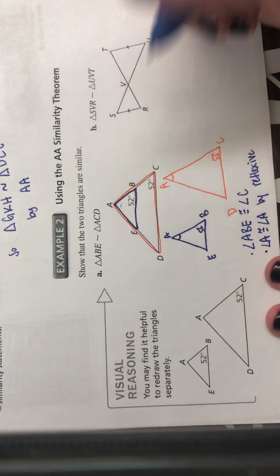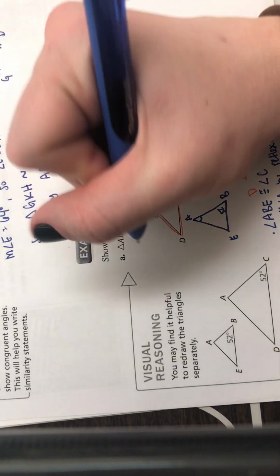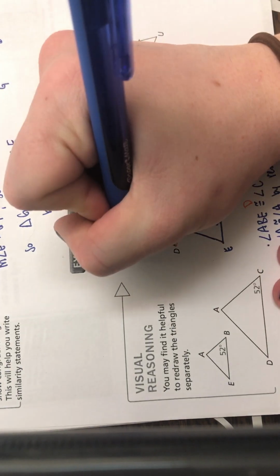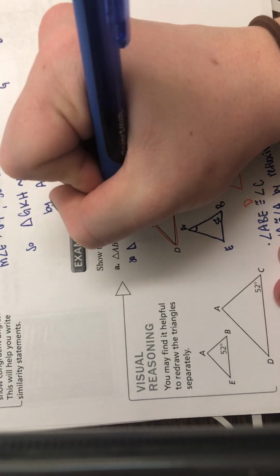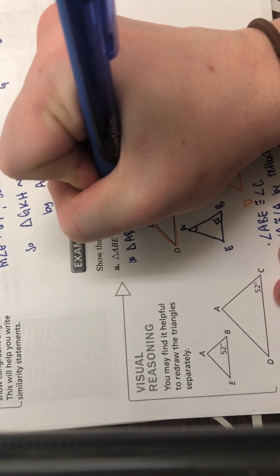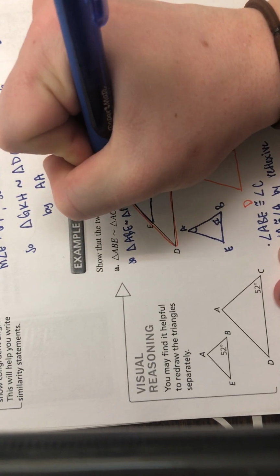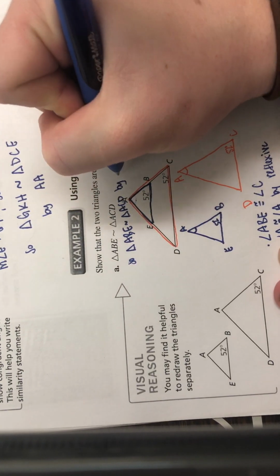I'm running out of room here, so I can just repeat what they have here: triangle ABE is similar to triangle ACD by angle-angle.